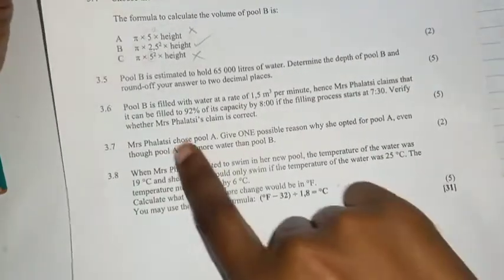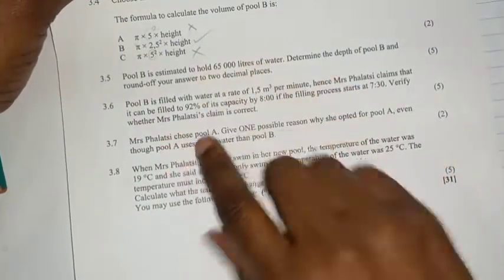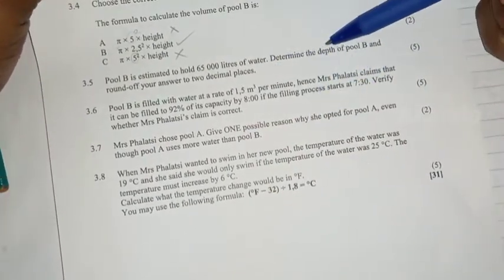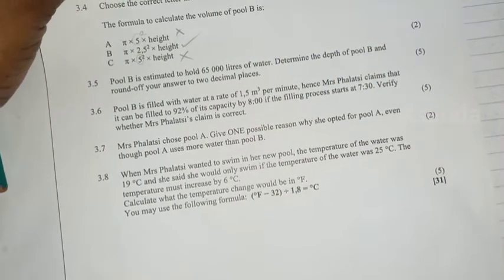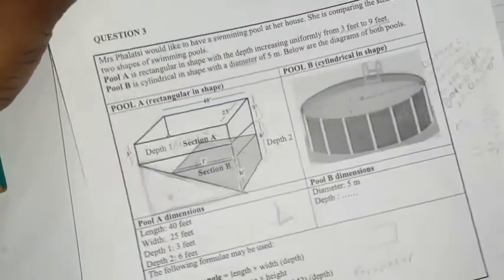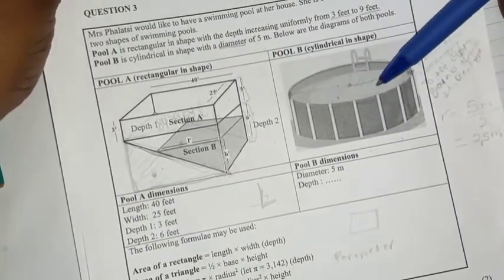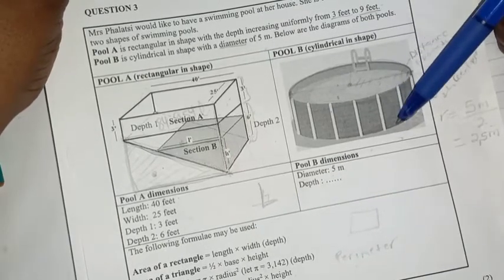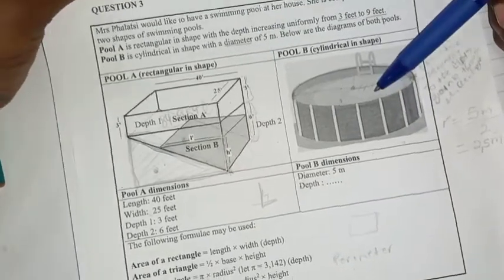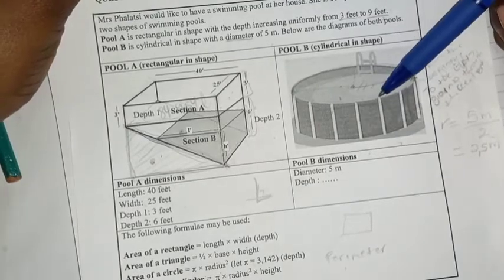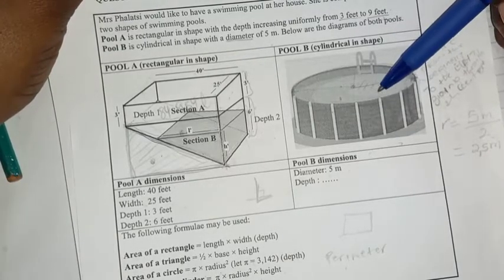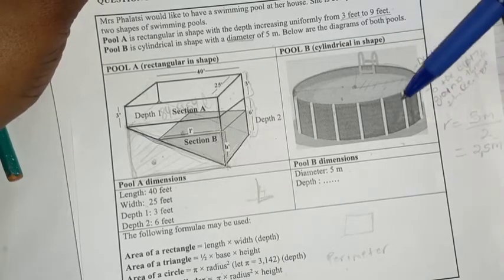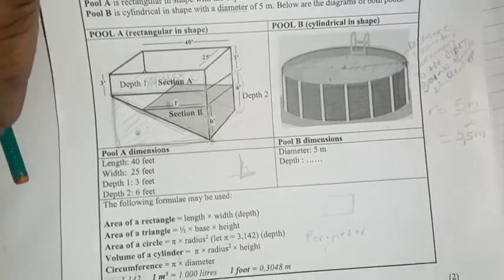And they are saying determine the depth of pool B. So what are they asking us to calculate? What is a depth? How deep is the pool? You can say it's the height of the pool, but it's actually called the depth because you're going down and not up, right? If you were to stand at the top of the pool, how deep would it be from top to bottom, right? So what we want to know is how deep.